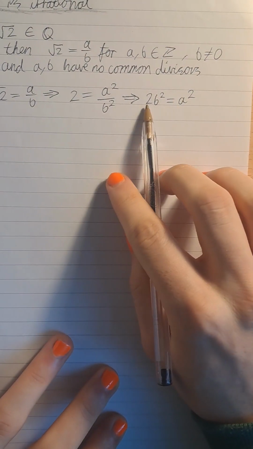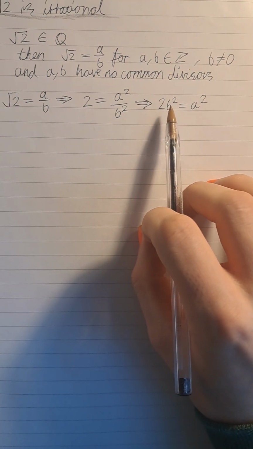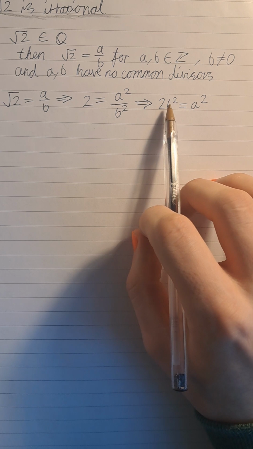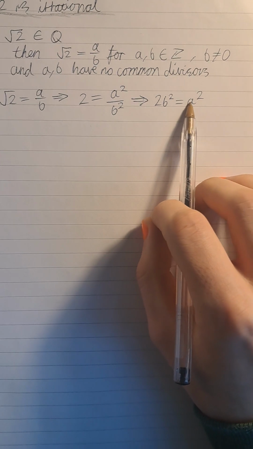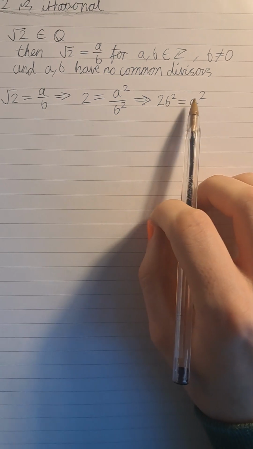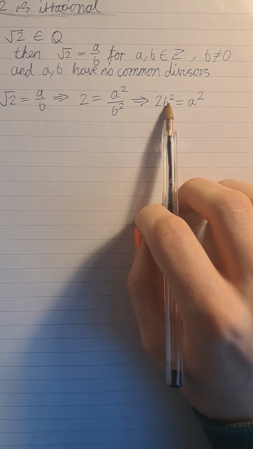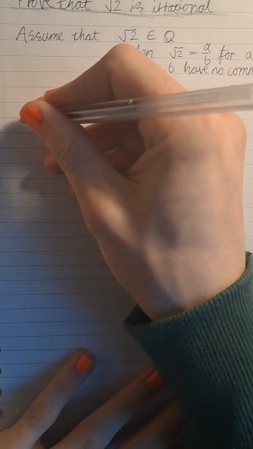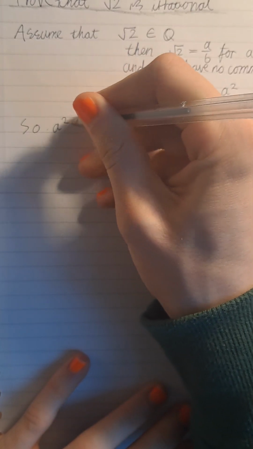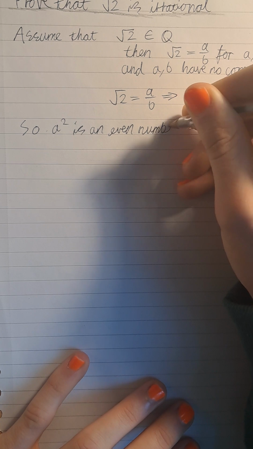Right then, and since up here we defined b as an integer, that also means b squared is going to be an integer. And that means we've got an integer that's been multiplied by 2, which is going to equal a squared, which is another integer. So if a squared is equal to 2 lots of b squared, then that means a squared has to be an even number, because no matter if b squared was even or odd, if it's been times by an even number, it's always going to give us an even number. So this means that a squared is an even number.